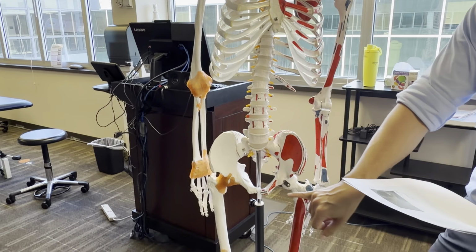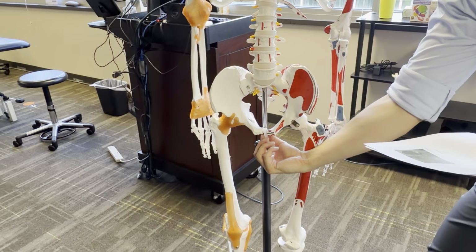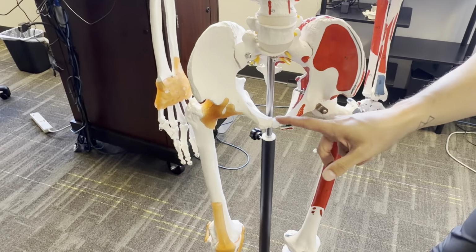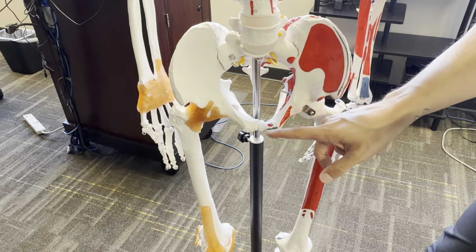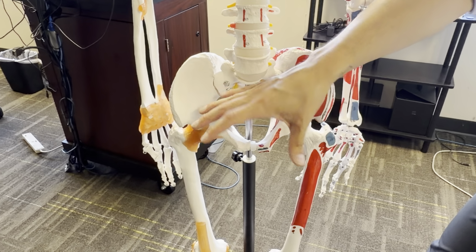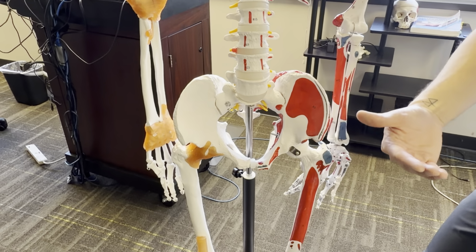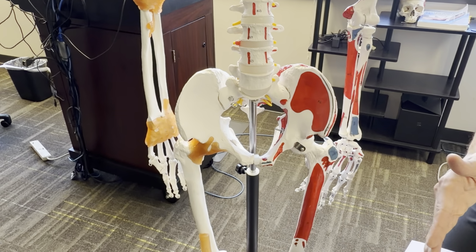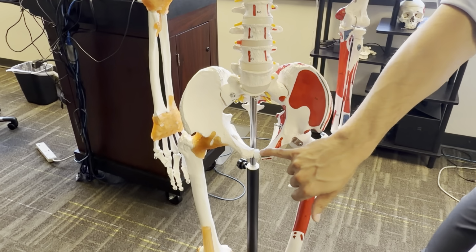Then we have pubic symphysis, this little gap right here. There's a little cartilage here. Very important for pregnant women to have some flexibility here so the baby's head can fit through. But then if they get stuck wide, as DOs, we can fix it. We can make it reapproximate with OMT. So that's the pubic symphysis.